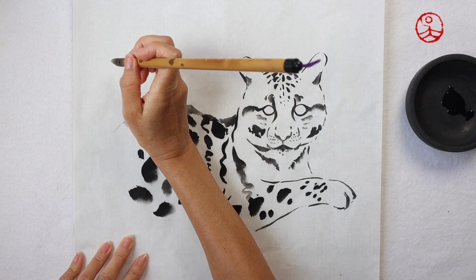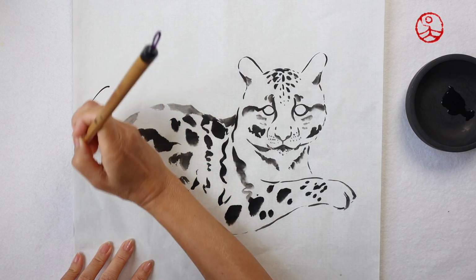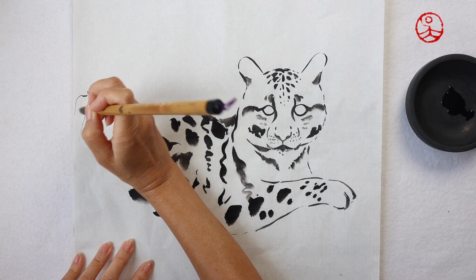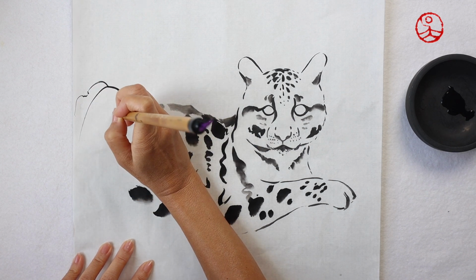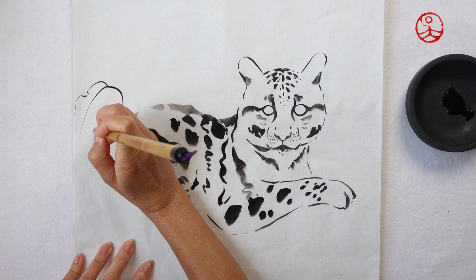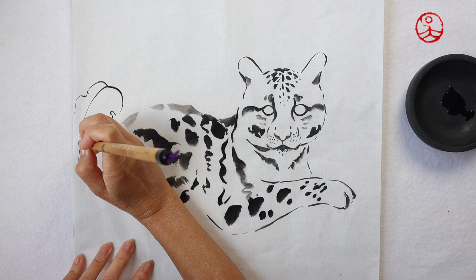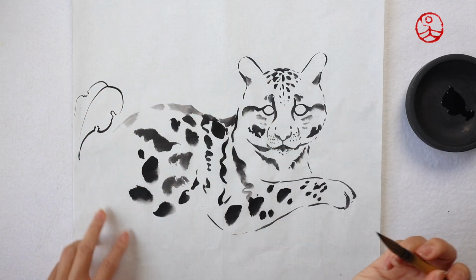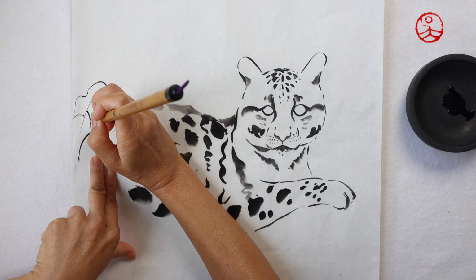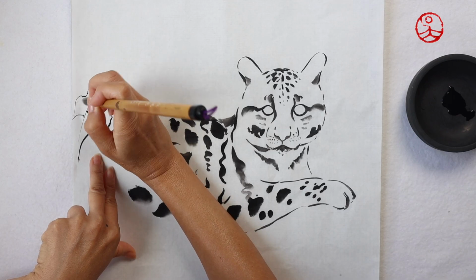I'm going to use the outline method. I don't think that I've actually demonstrated this before. It's just like painting Western watercolor.